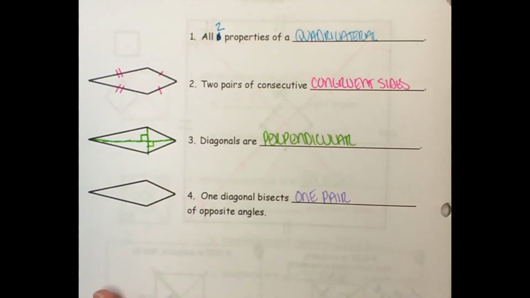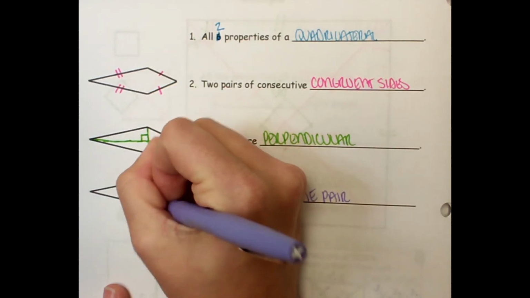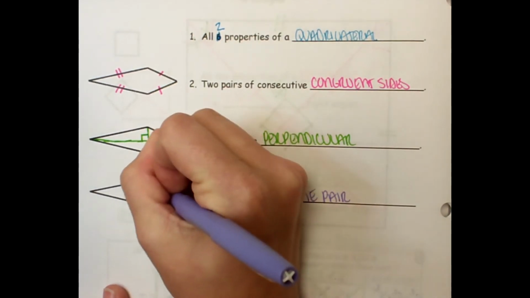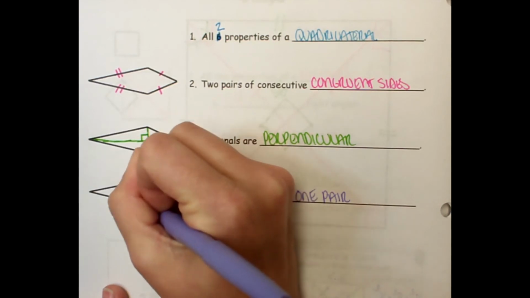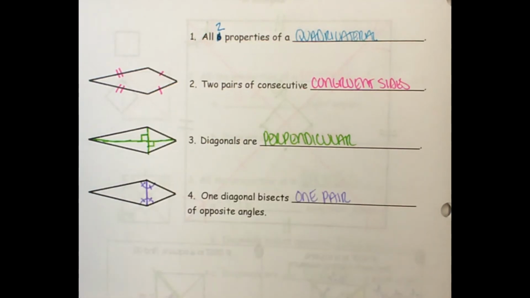What does that mean? It means that this diagonal right here makes congruent angles. This is congruent to that one. This one is congruent to that one. Okay? Your one pair of opposite angles are congruent.